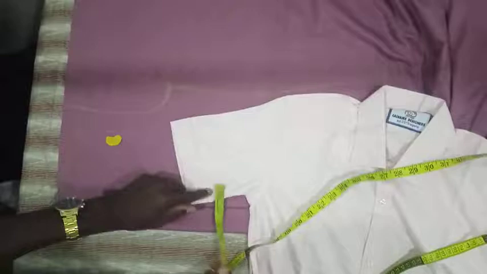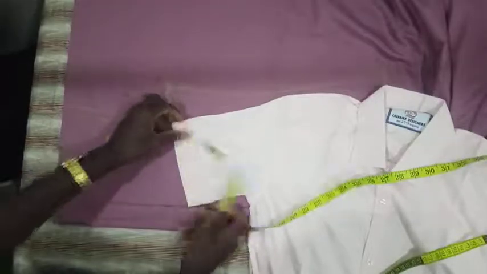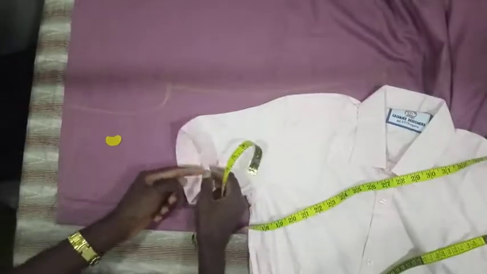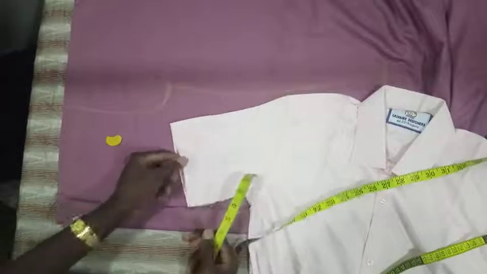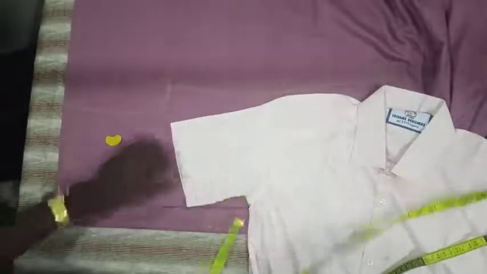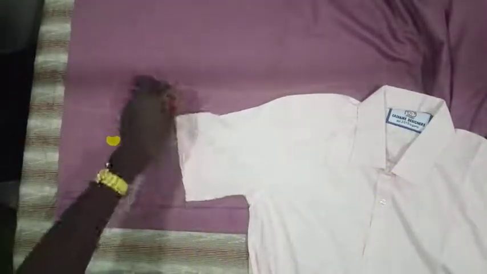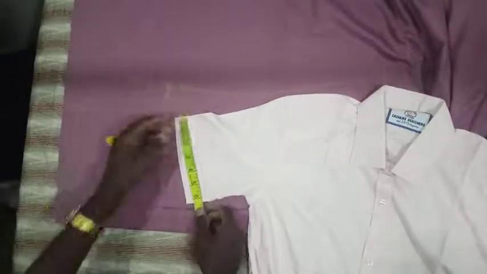And then the sleeve round, that is all divided into two, because you see the sleeve round, this is the front part of the sleeve, the back part of the sleeve, just two parts. So you divide your sleeve round by 2. If the sleeve round is 14, you divide by 2, that will be 7. If it is 12, you divide by 2, that will be 6. Depends on the sleeve round of that customer. I don't want this video to be too long, that's why I'm very fast like this.